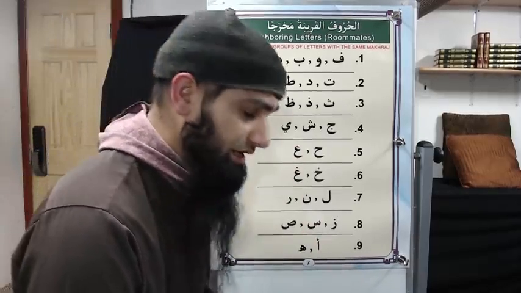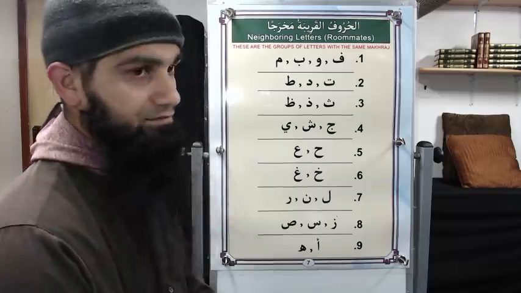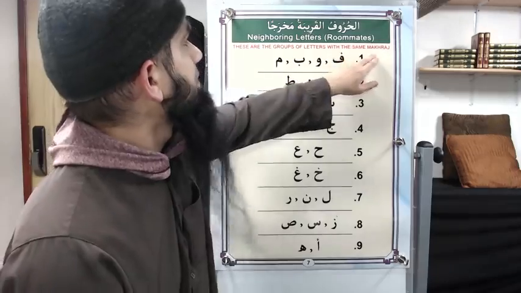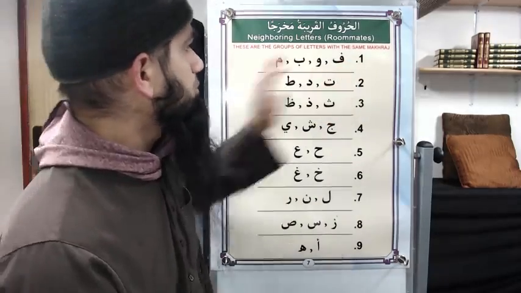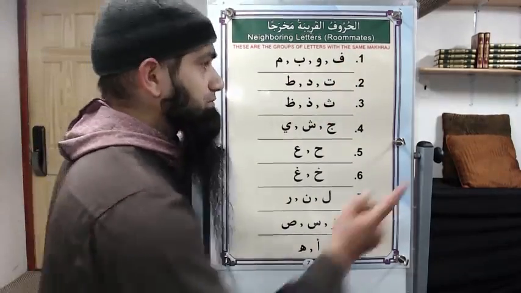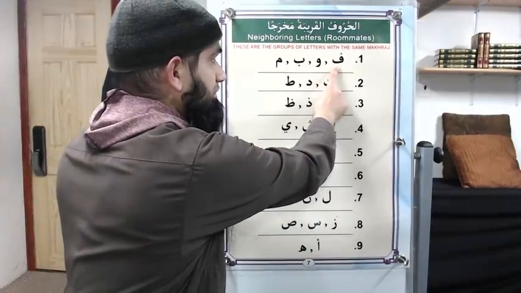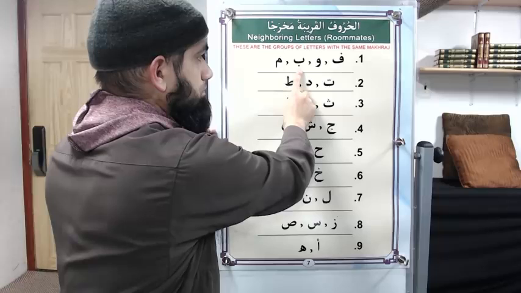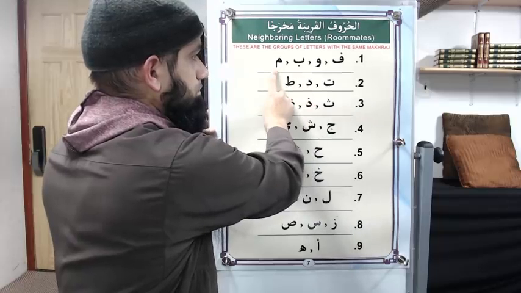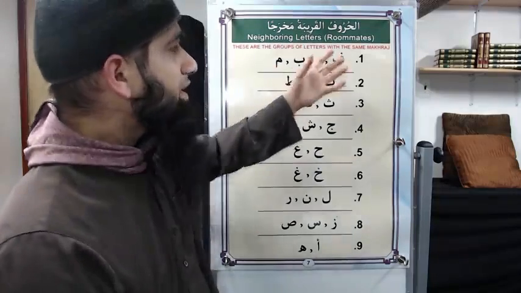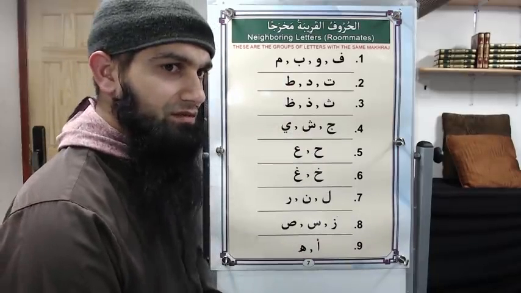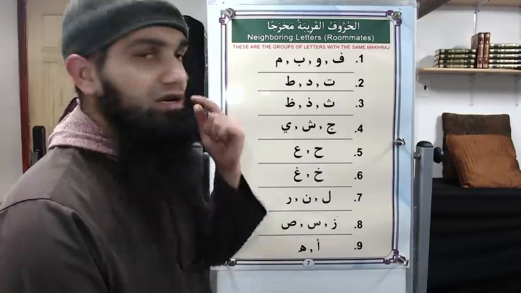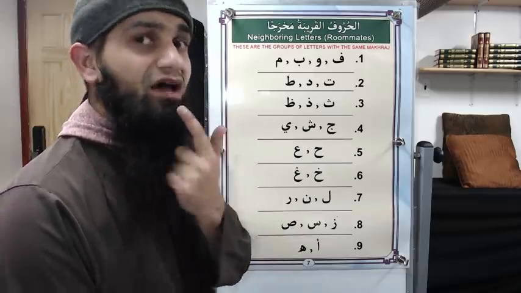Bismillahir Rahmanir Rahim. So these are the groups of letters with the same makhraj. Let's cover group number 1. Let's say the letters together. Fa, Waw, Ba, Mim. Okay. What is similar between these letters? Well, their makhraj, their home, and that is they all come from the lips, right?